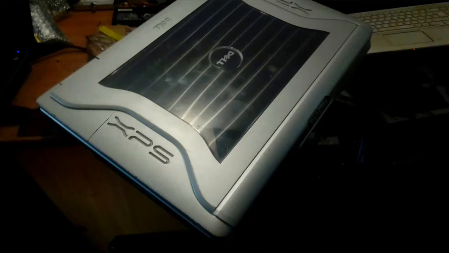Today I want to show you how to repair your Dell XPS display problem, no POST screen. If you look at this, it is an XPS Dell that is not showing the POST screen. I tried changing the random access memory card. The system cannot power on to the POST screen. It is powering, but it's not showing the POST screen. Today I want to show you how to repair your display problem.